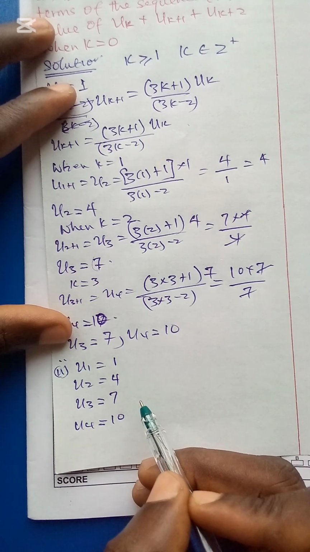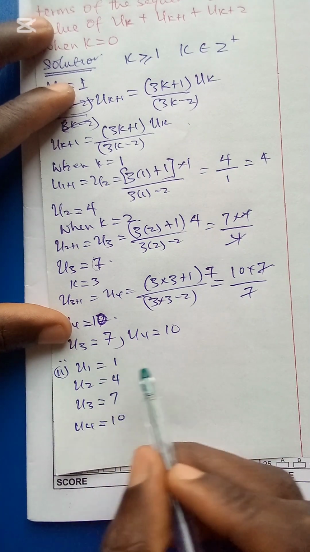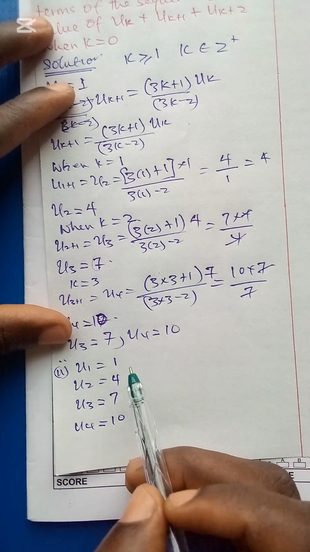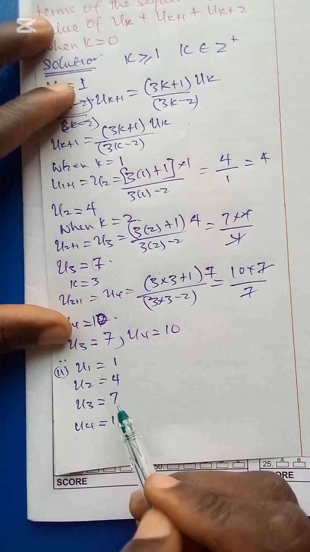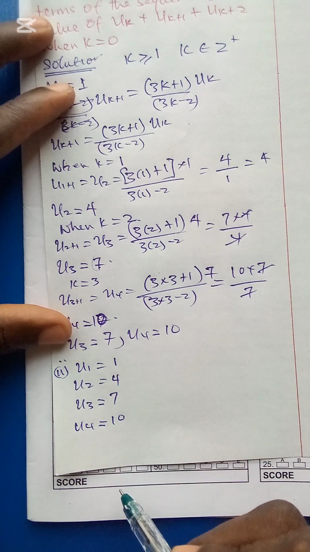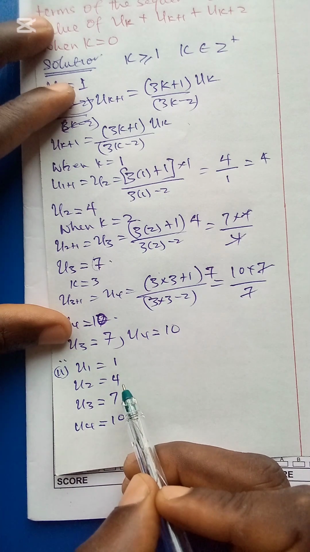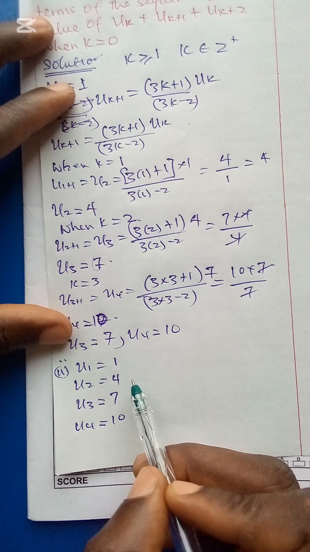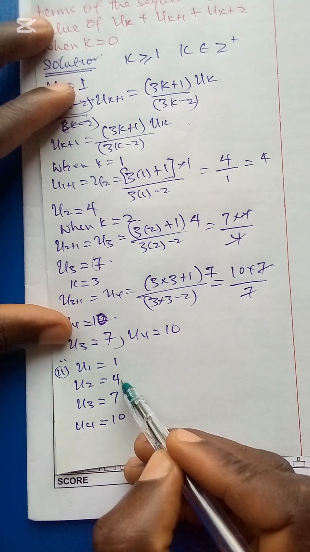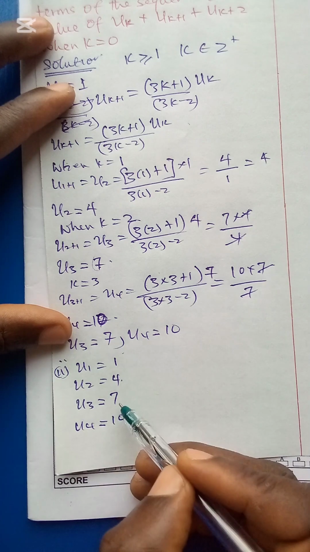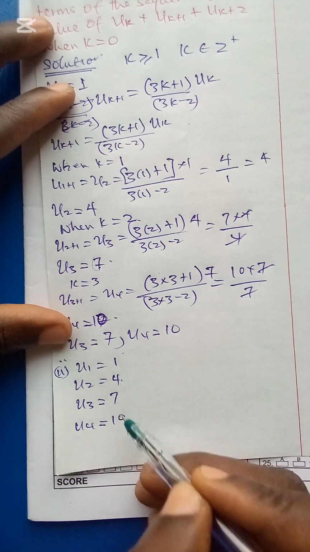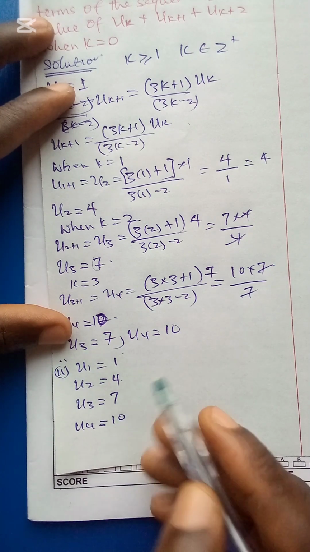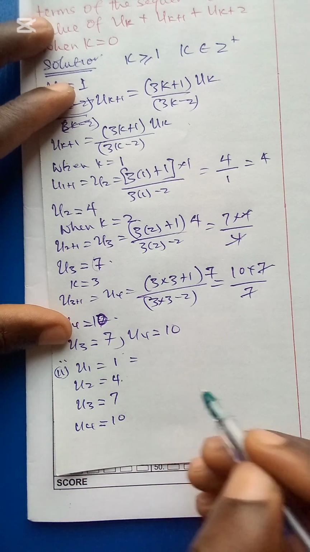We are required to find the general formula for the sequence. The sequence is 1, 4, 7, 10 down to infinity. First, let us find what is called the common difference. The common difference is the second term minus the first term, or third term minus second term, or fourth term minus the third term. And we can see that the difference is 3.